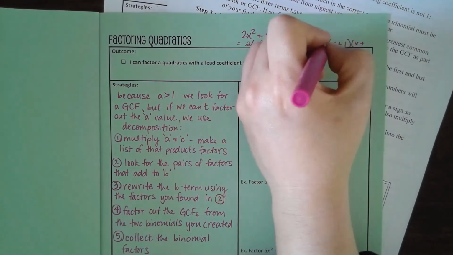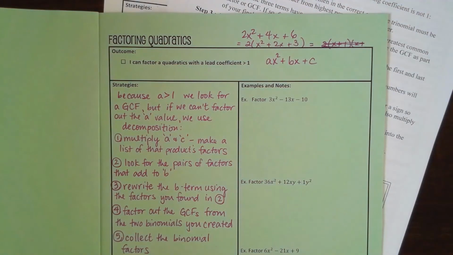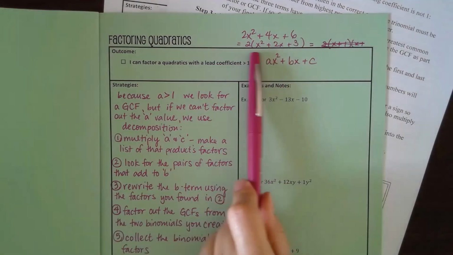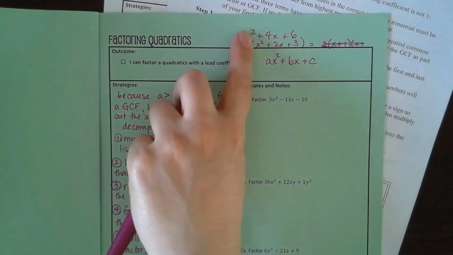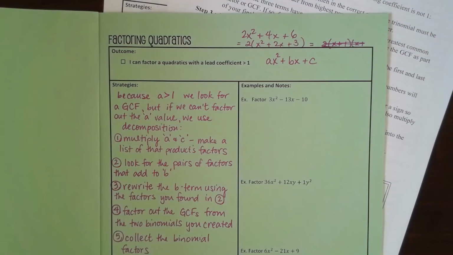Well, actually, we can't factor that one, because I made up something that doesn't factor. If it had factored, we would have been able to just factor it the easy way, because our lead coefficient would have been 1. So what do we do if we can't factor that lead coefficient out?